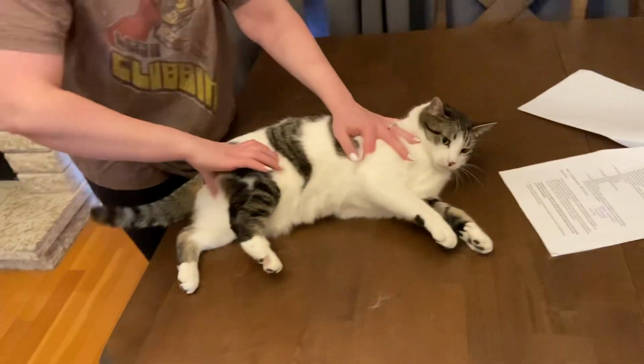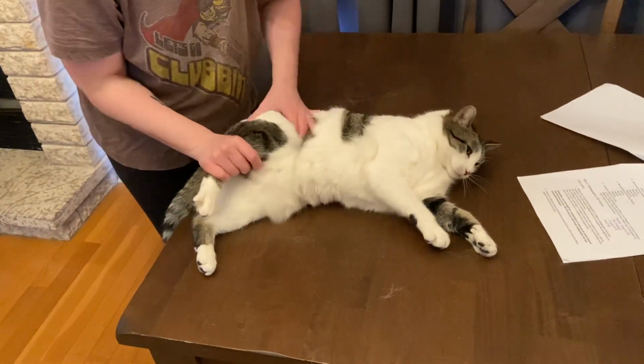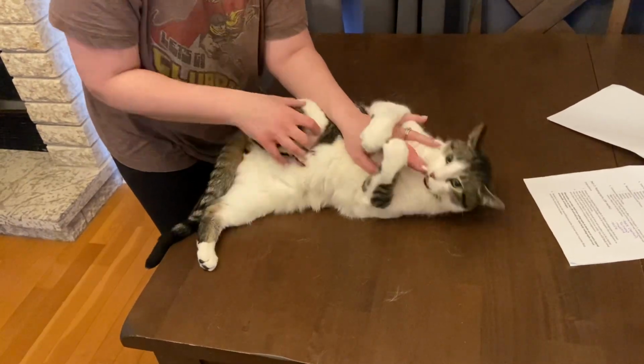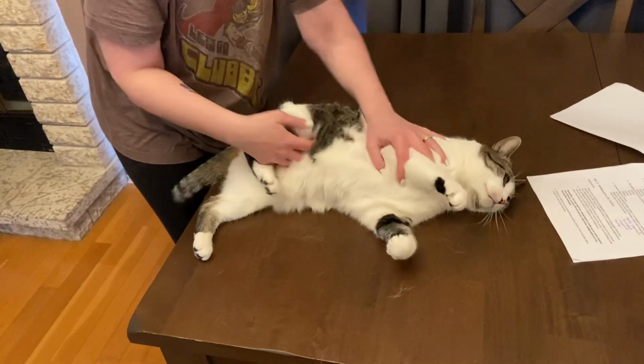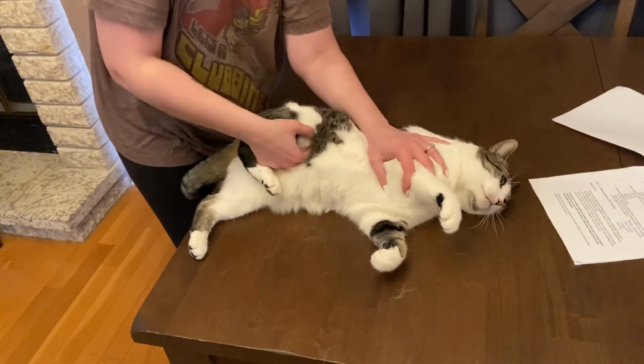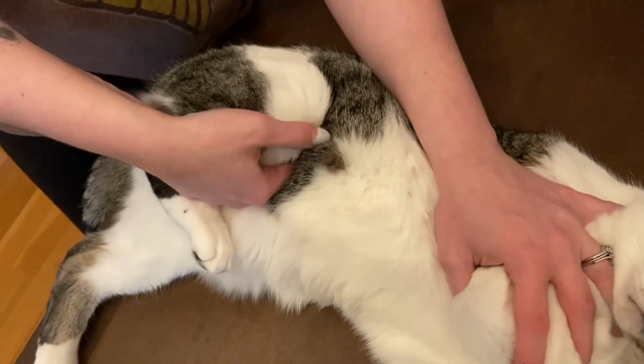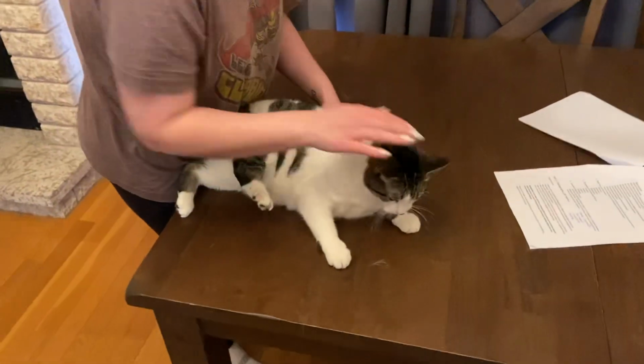And then the stifle is his knee. It is right there. Sorry, it's hard to see with his fur, and he doesn't love me touching it right now, so I don't want to push him too hard.